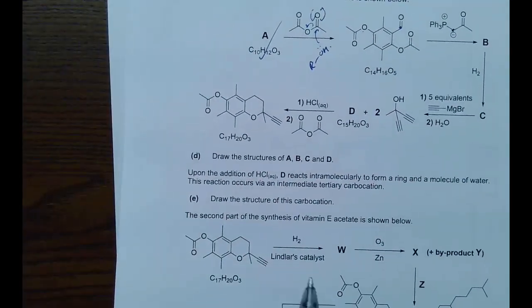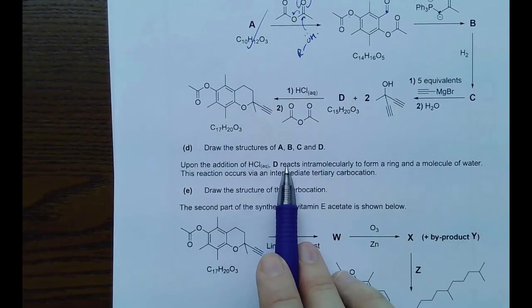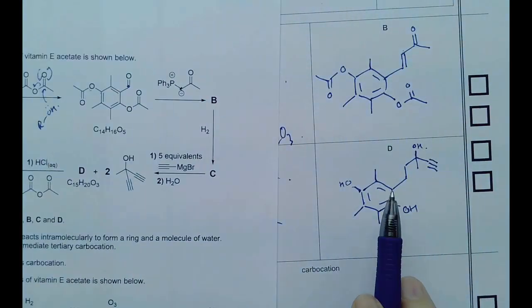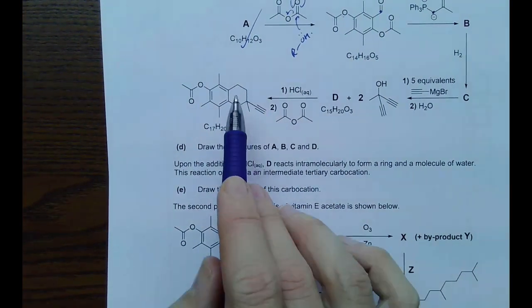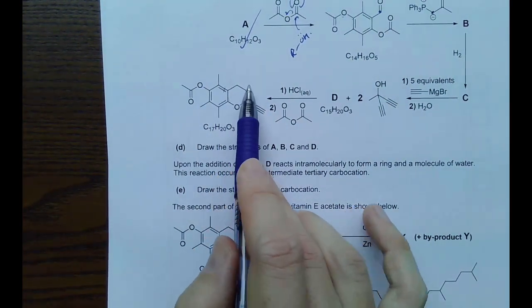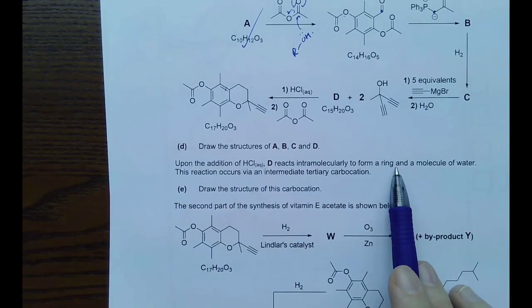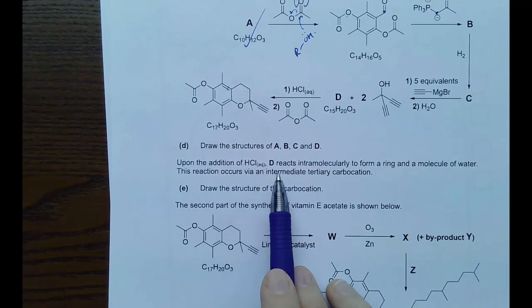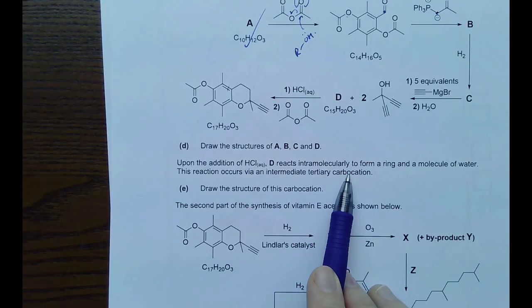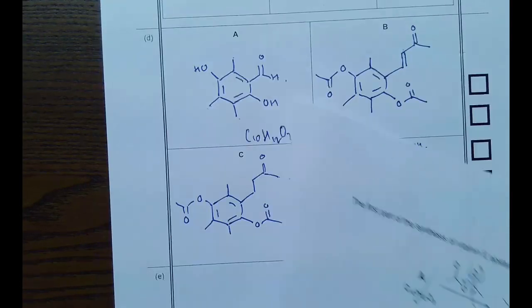Then, upon the addition of hydrochloric acid, D reacts intramolecularly, obviously, because I've got a ring here, to form a ring and a molecule of water. This reaction occurs via an intermediate tertiary carbocation. Okay, fine.